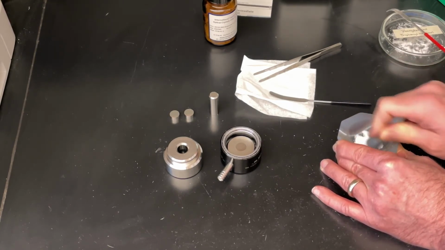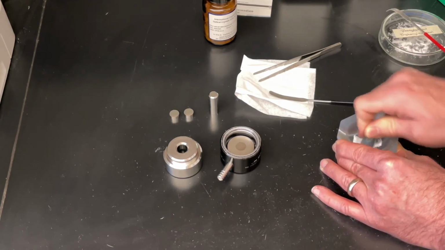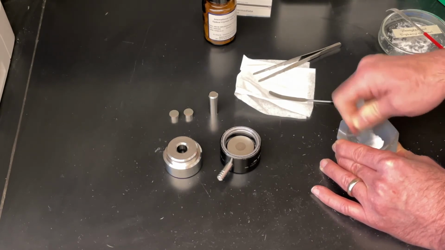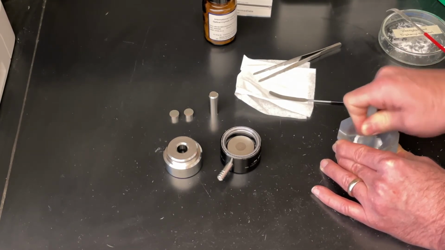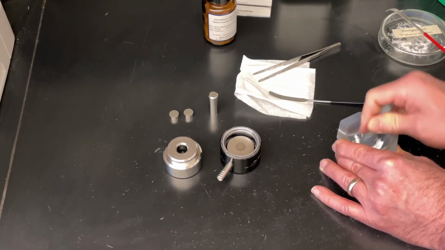And this is a method of IR where we embed our material in this matrix. Potassium bromide does not absorb in the infrared wavelength. That's why it's a perfect medium to be able to use to do this.